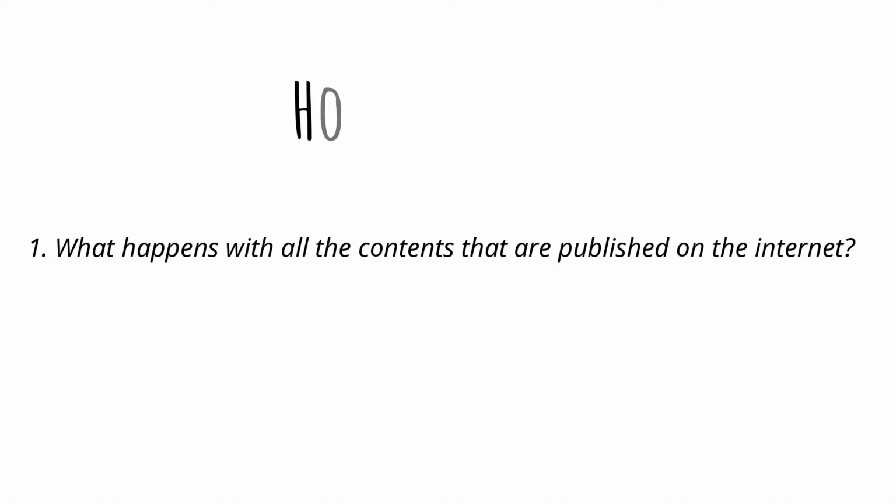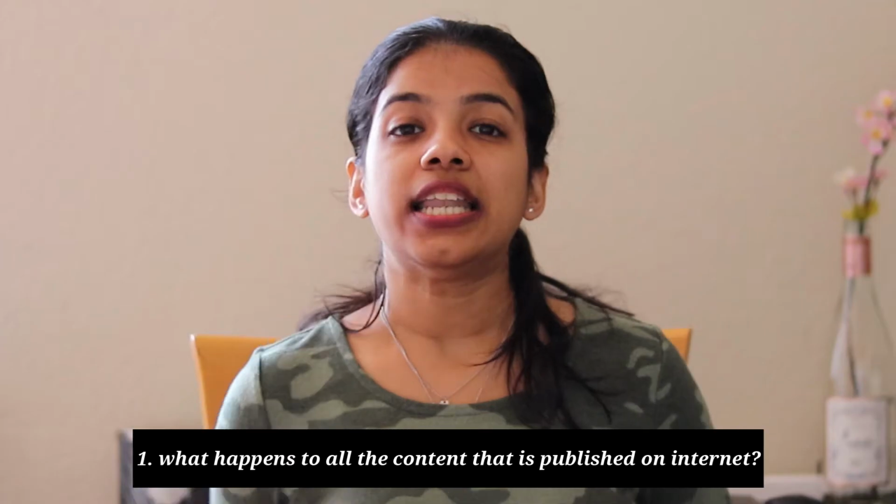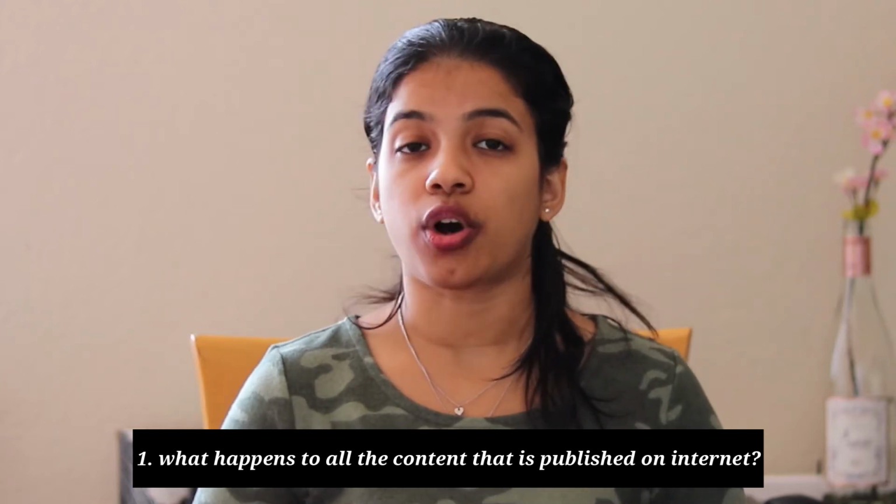Okay, moving on to how the Google search engine works, I have divided this into 3 understandable parts. The first one is what happens to the content that's published on the internet. Second, what happens when we search. And third is what are the factors that affect the ranking of the results in the Google search engine results page. Let's move on to the first one, that is what happens to all the content that's published on the internet.